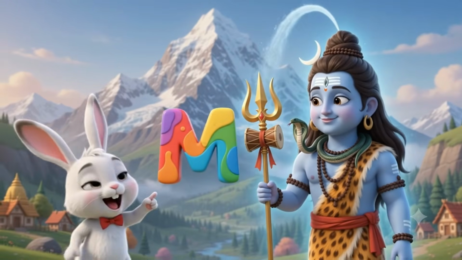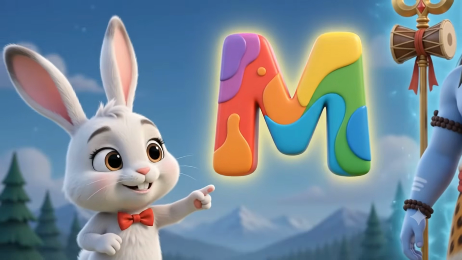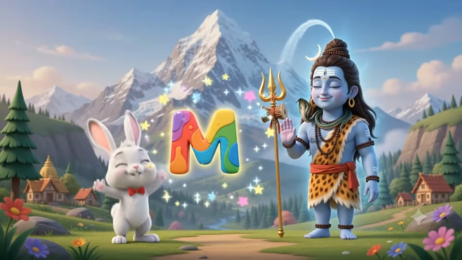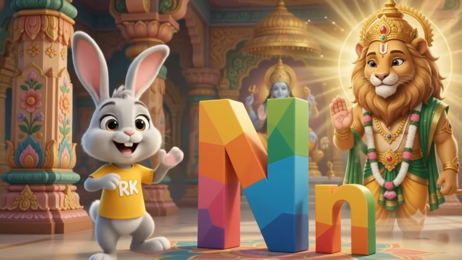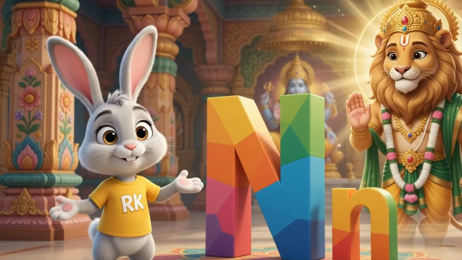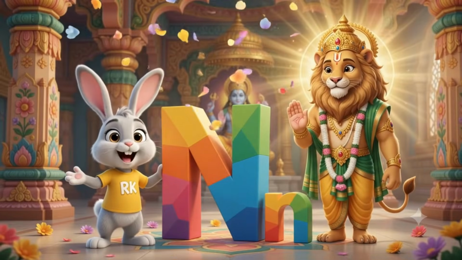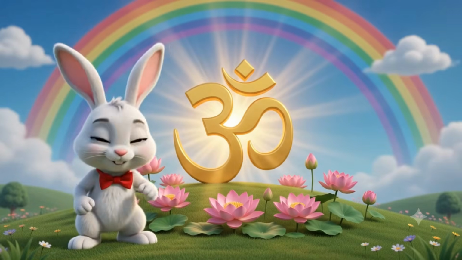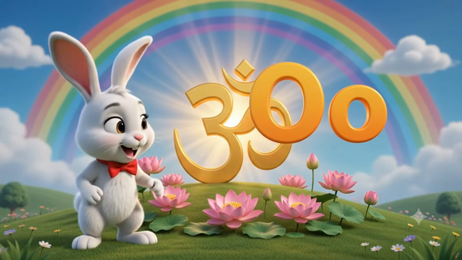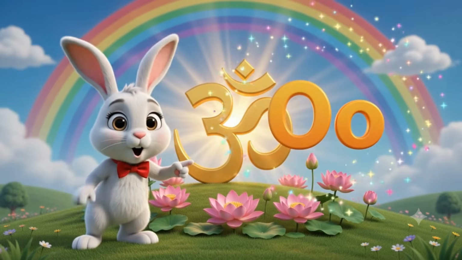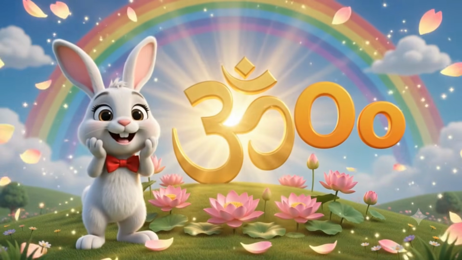Look at the letter M. It is right here beside Lord Shiva. We love Mount Kailash. This is the letter N. N is for Narasimha. He protects all of us with his light. Look at the letters O and see the glowing golden Om. Let us all sing it together.